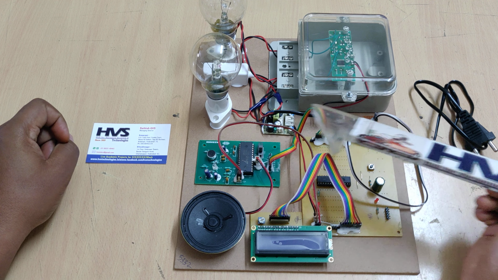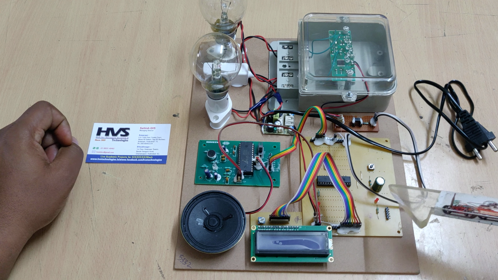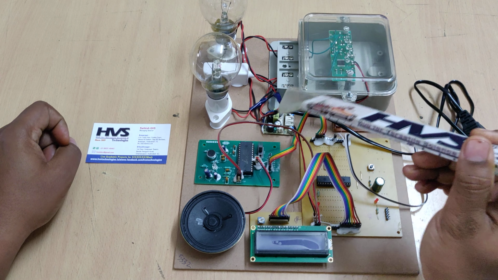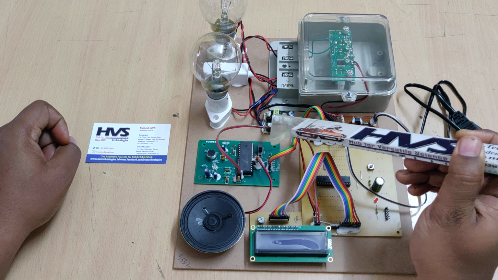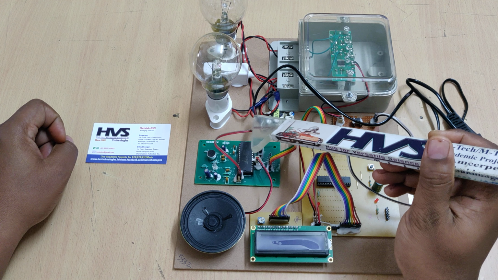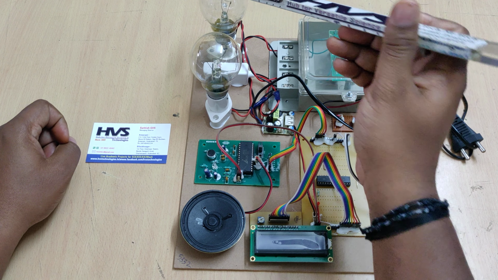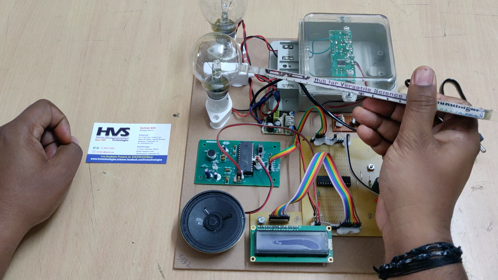So we have interfaced that at C0 to C3 pins, LCD pin number B2 to B7, and the whole system is getting power supply from this regulated power supply board, which will take 230 volts AC input. We are providing it parallelly to the energy meter, the output of the energy meter given to the bulb directly, and to this extra load through this switch.